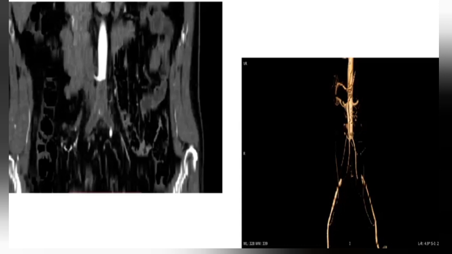The lower iliac vessels show filling up of the contrast from the collaterals. I think it's from the inferior epigastric. So this could be an intraluminal filling defect resulting in the cut off of the blood supply.